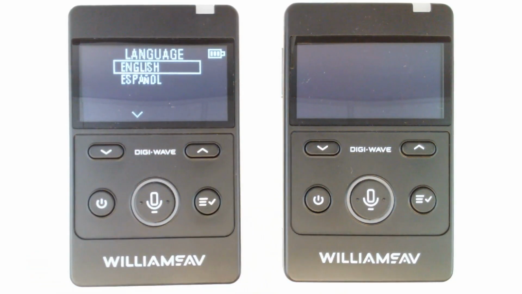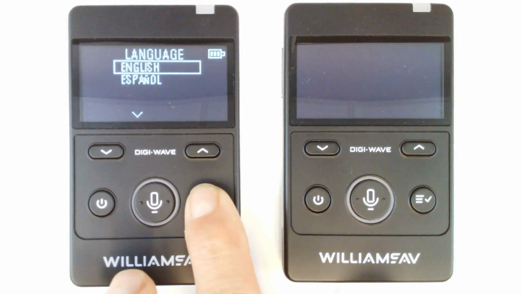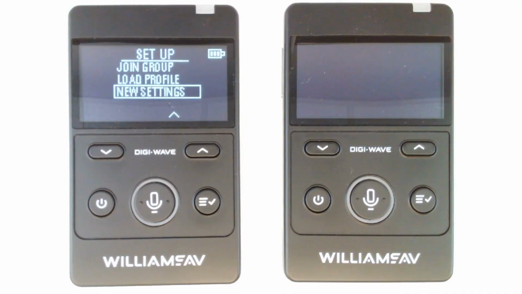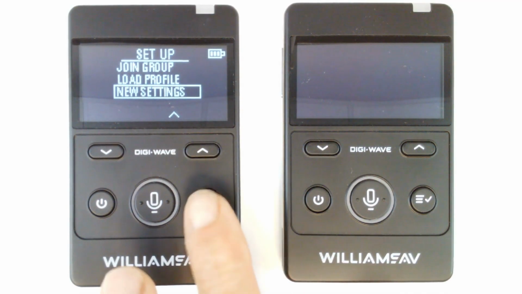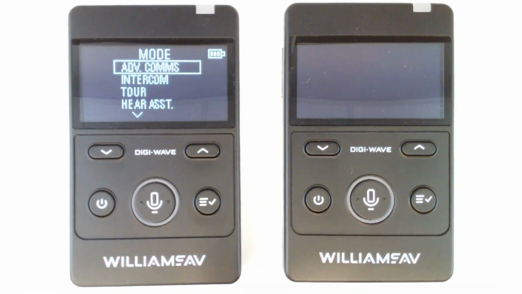Choose between English or Spanish. This only changes the display language for the menus and does not affect interpretation settings. You'll now see 3 options: Join Group, Load Profile, and New Settings. For this example, choose New Settings. You'll now choose a system mode.